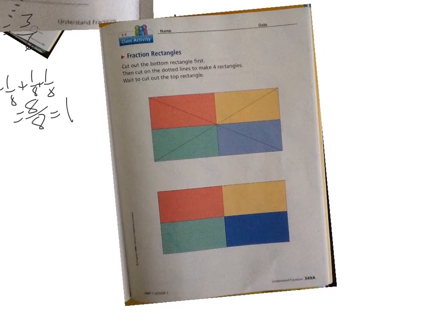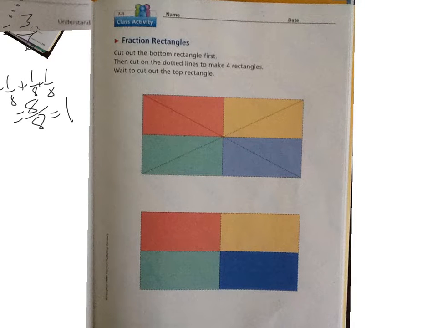What I want you to do now is spend a little bit of time cutting. Turn to page 349A. It was actually before these two workbook pages. It says to cut out the bottom rectangle first, then cut on the dotted lines to make 4 rectangles. Wait to cut out the top rectangle.